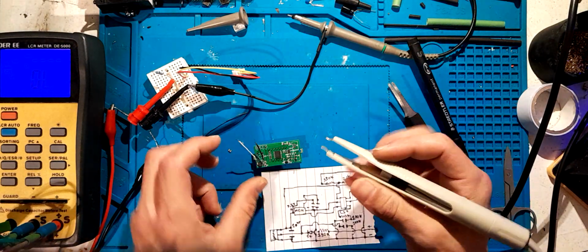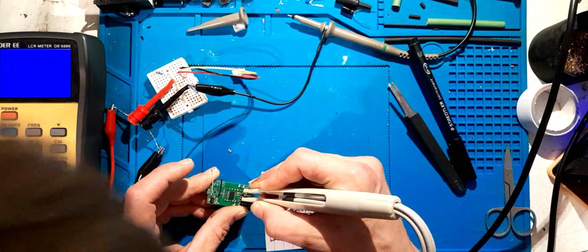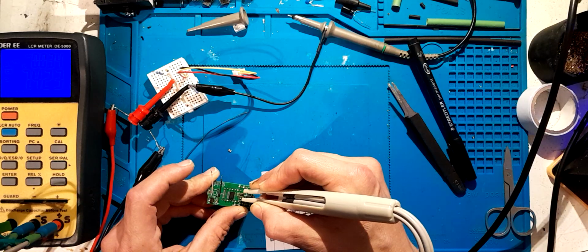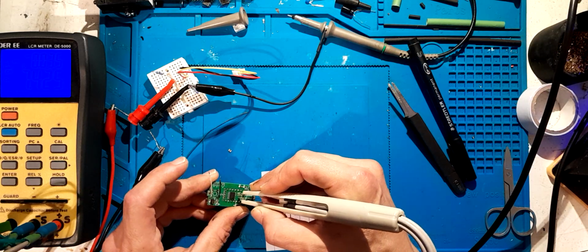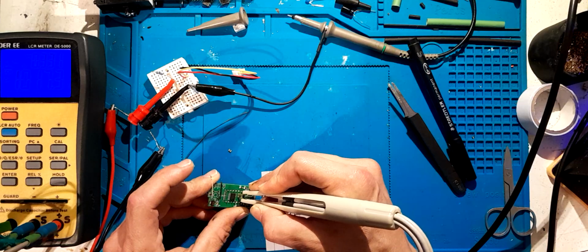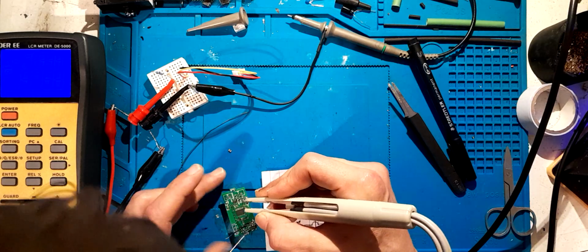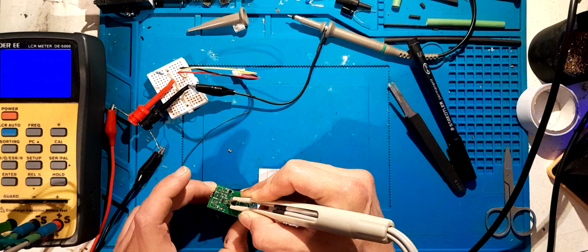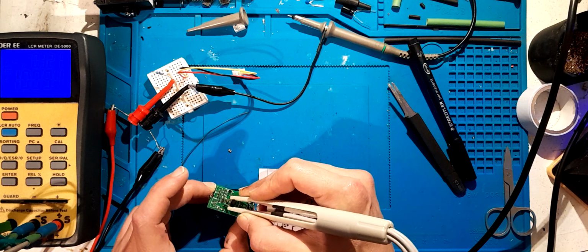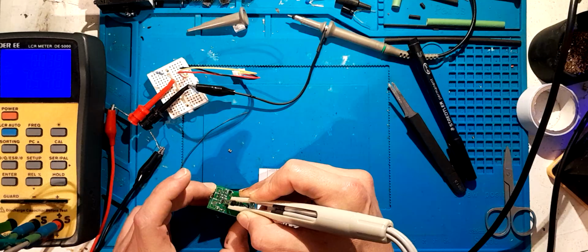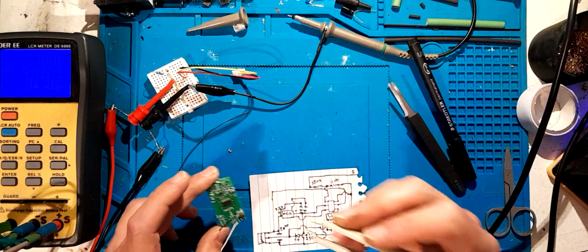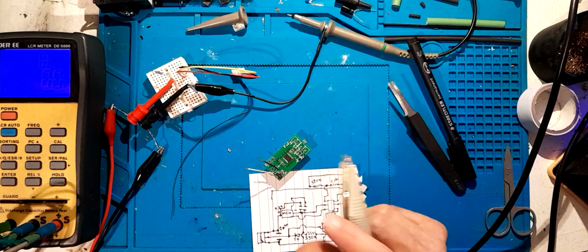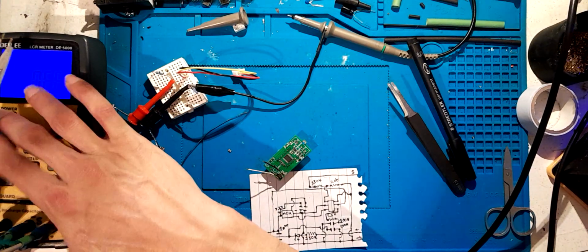So let's just see what the LCR says in circuit. 0.4 microfarads on that one. About 1 microfarad on that one. Let's try in the other direction. Same, about 1 micro. Okay, so these readings seem consistent, but they seem like 2 different value caps. I'm going to desolder them because they're in circuit and that could be skewing the values too.